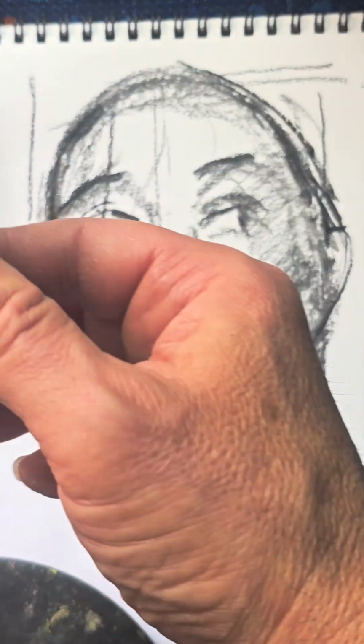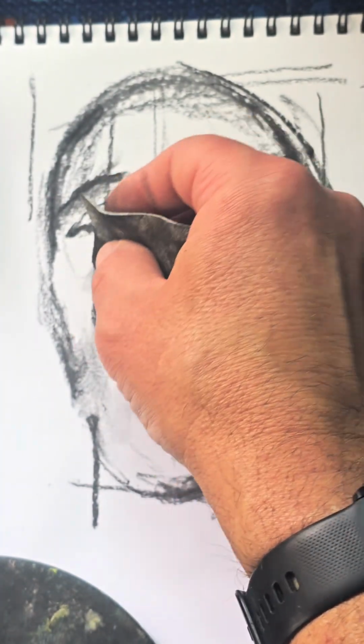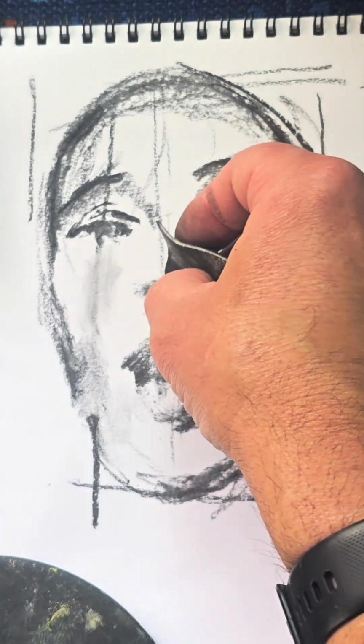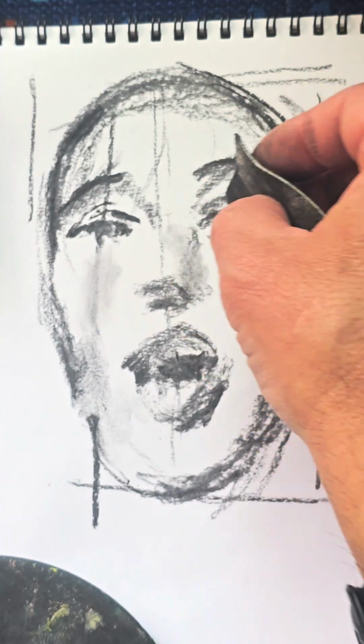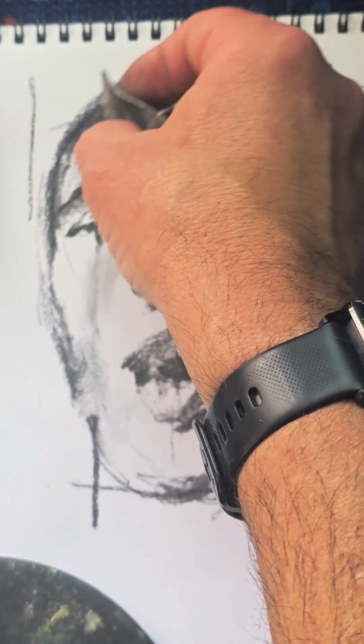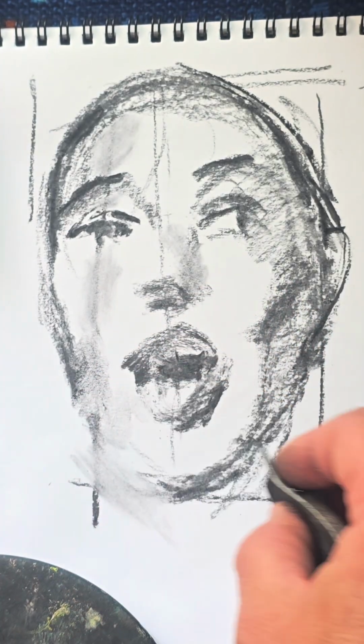Probably get rid of this line here, because that's coming out a little bit right in the middle, and that's not really helping. It's not bothering me, but it looks like it's separating the portrait in 1/3 or 2/3.